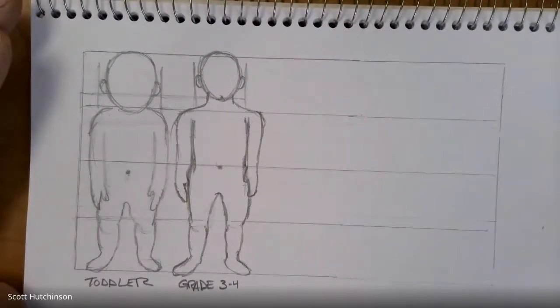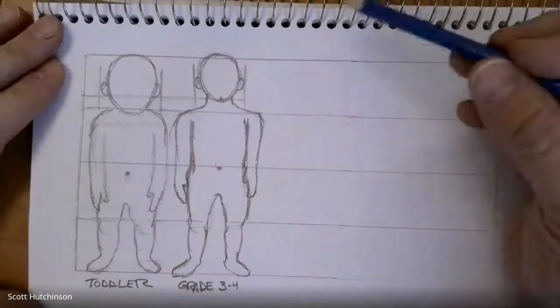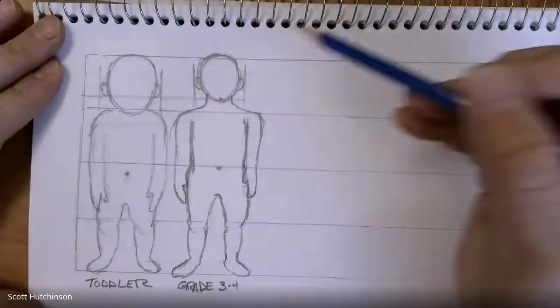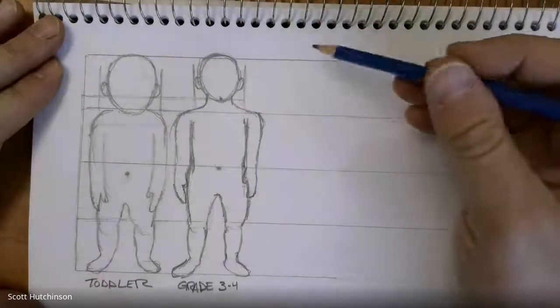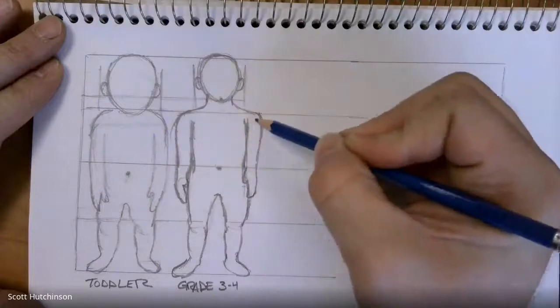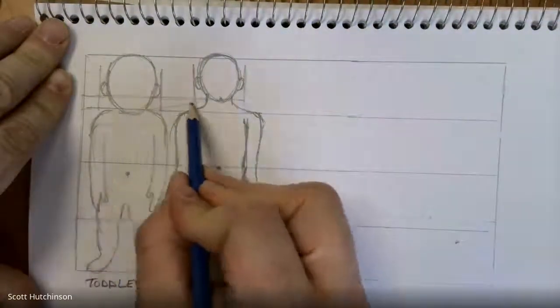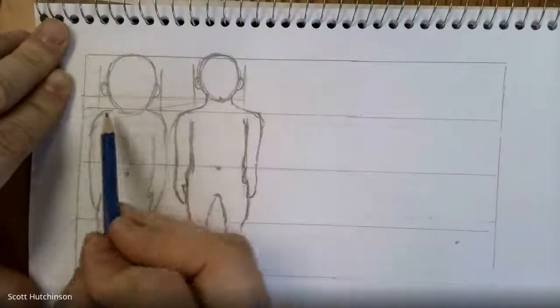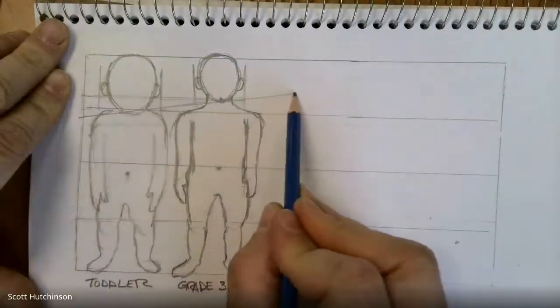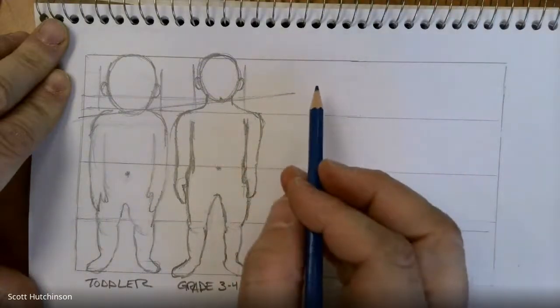All right. Next, we're moving into a teenager, or let's say a middle year student, 11, 12. Okay. Now we'll start to see this progression. Chin is going on an upward angle here.